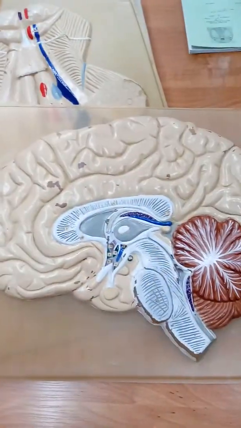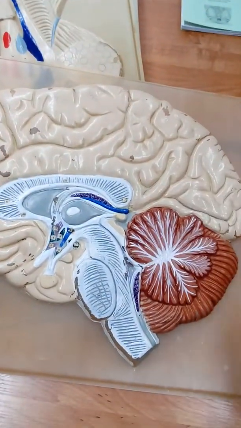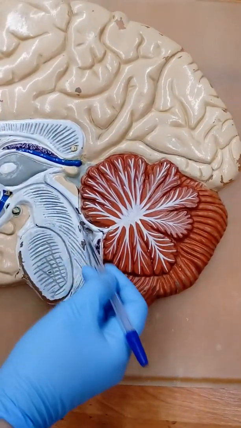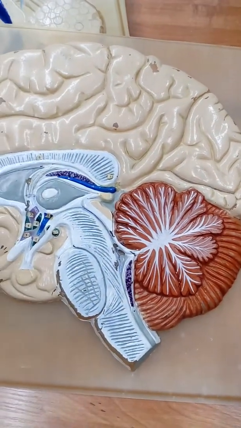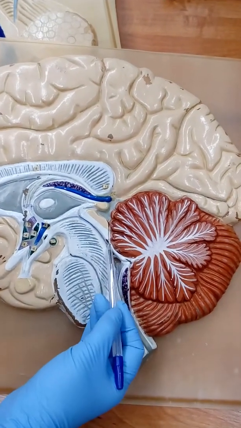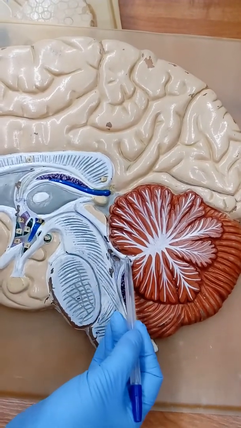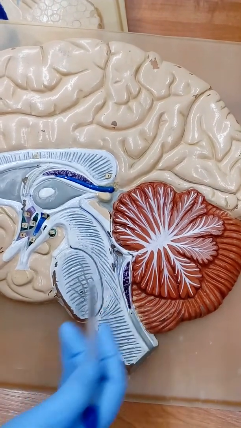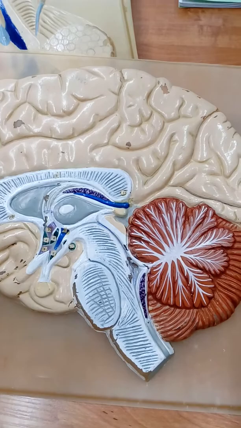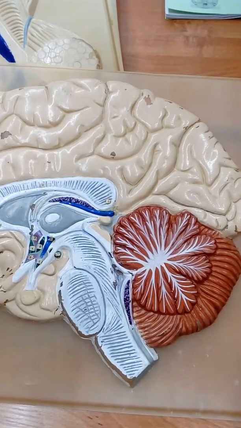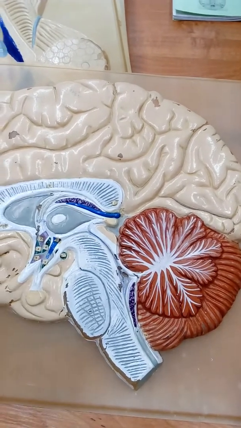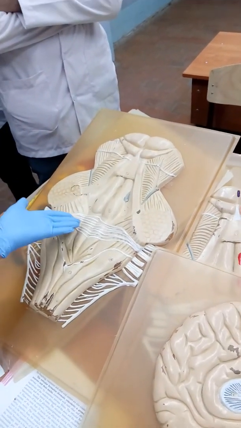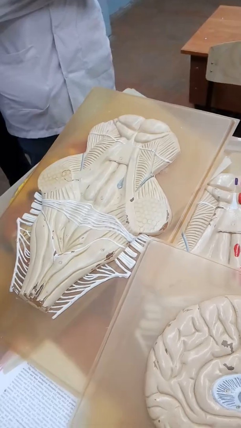Where is the fourth ventricle? It has a bottom, or lower part, and anterior superior and inferior posterior parts. The bottom is formed by the dorsal surfaces of the medulla oblongata and pons. This is the bottom of the fourth ventricle, the rhomboid fossa.